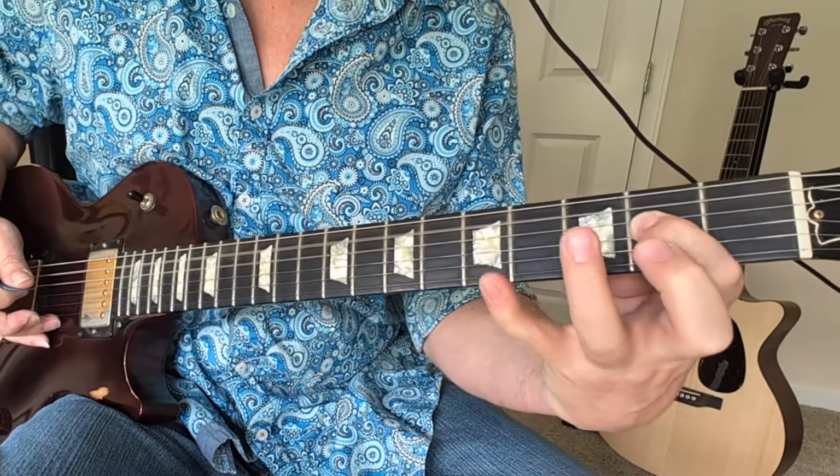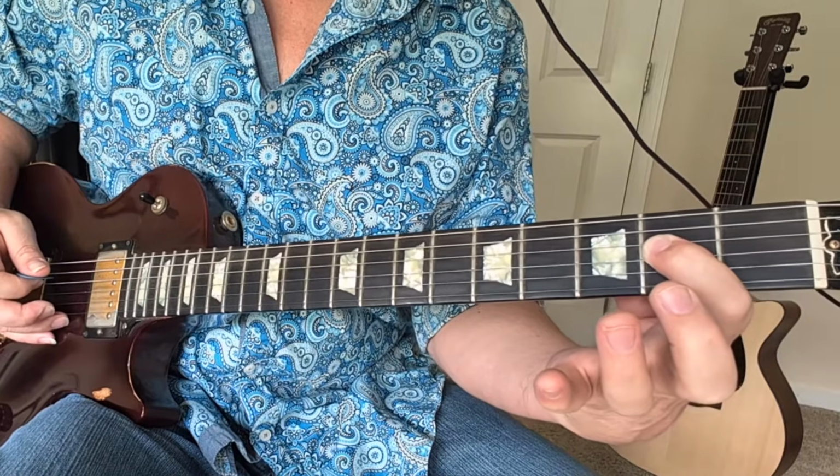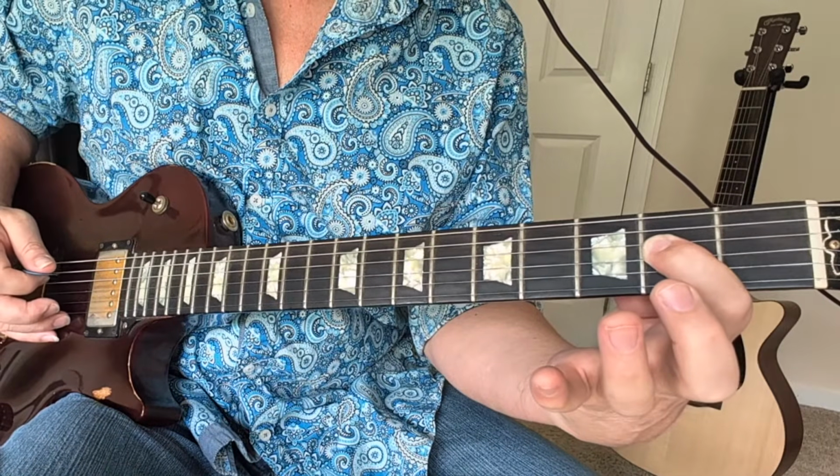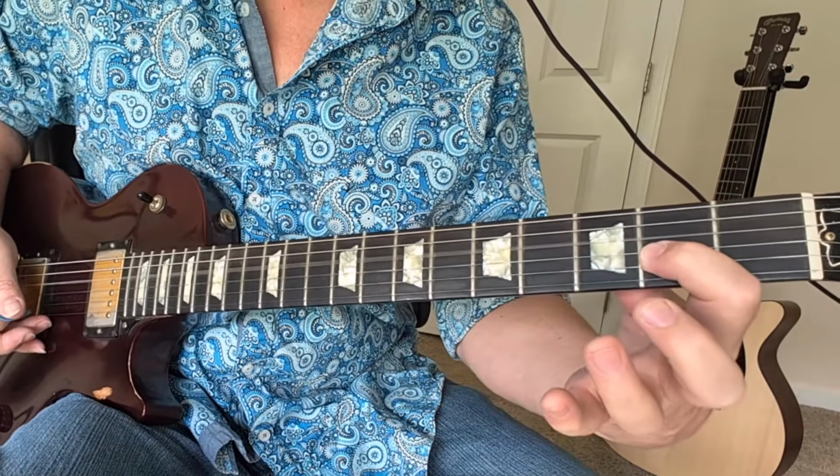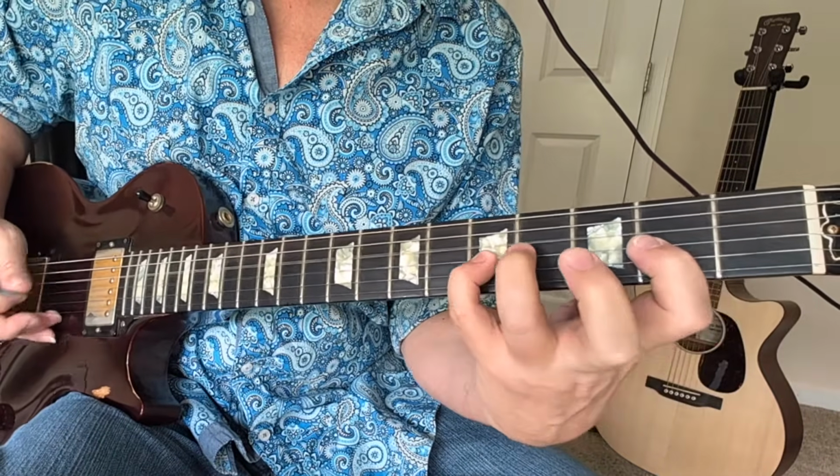So see the A bass precedes the measure that it really carries over. And 1 and 2 and 3 and 4. Same with the D. 1 and 2 and 3 and 4.